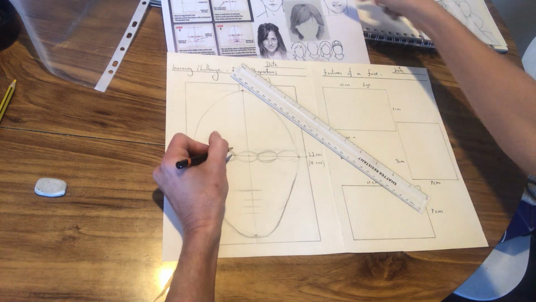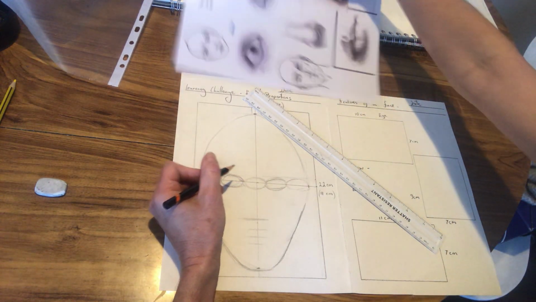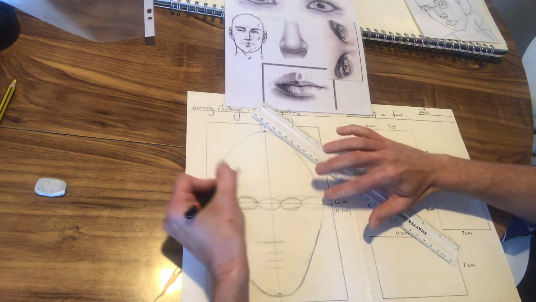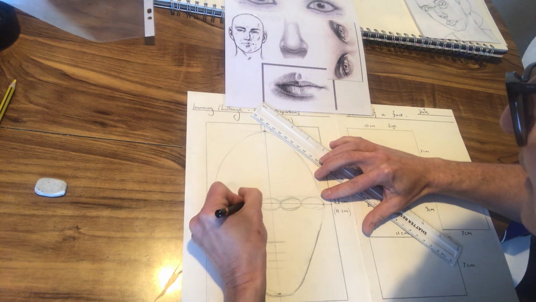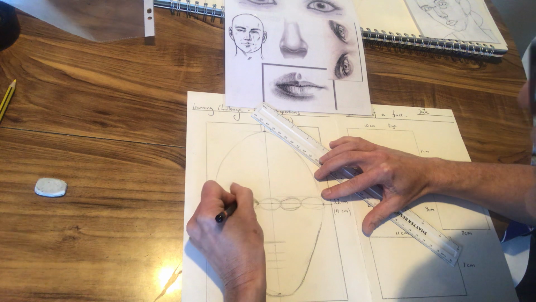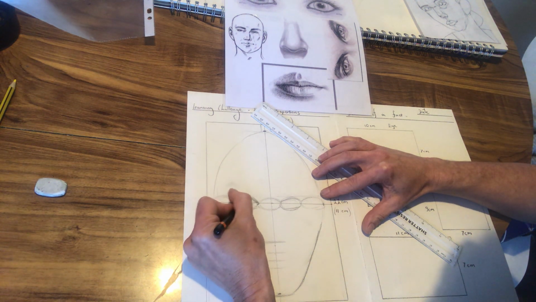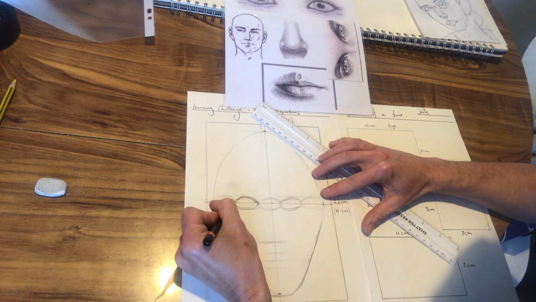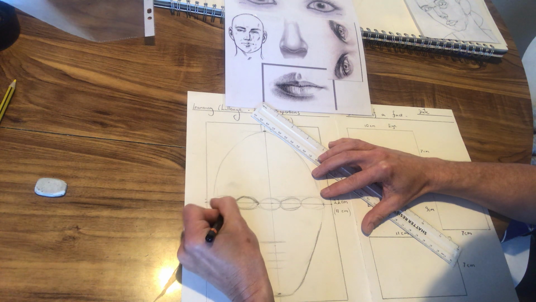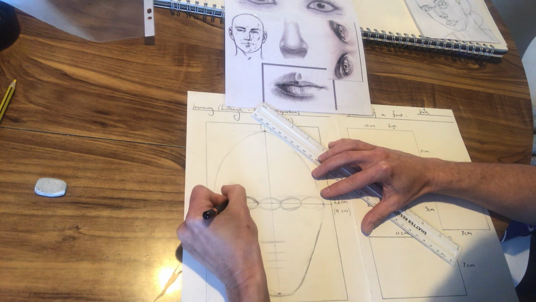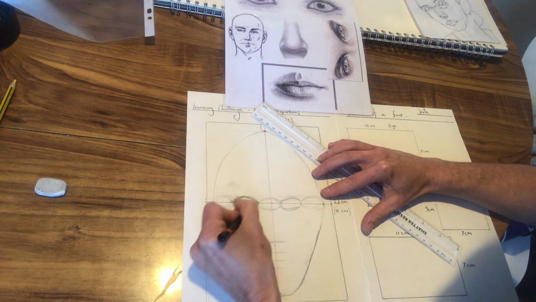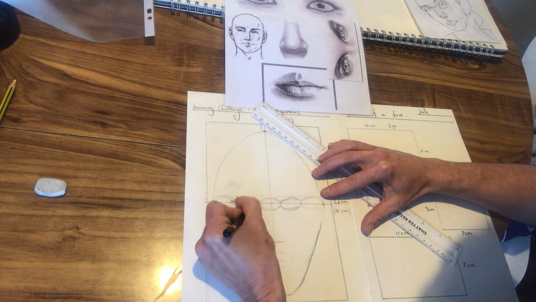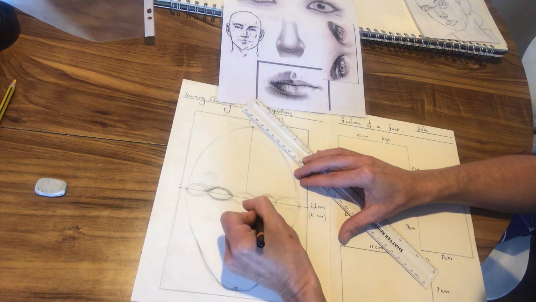if we draw the eyes, you can use your image here on the other side, the images of the eyes, to just have a go at drawing the shape, the corner, the eyelashes, and then the inside of the eye as well.